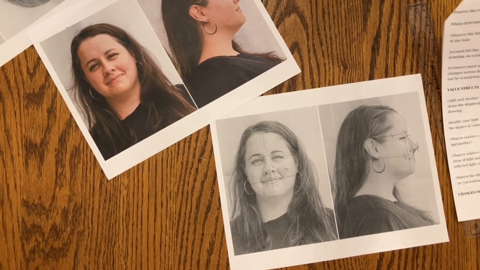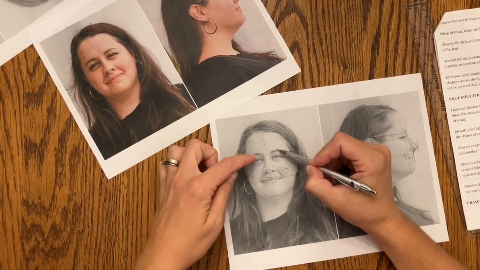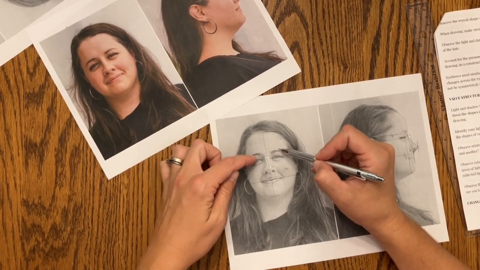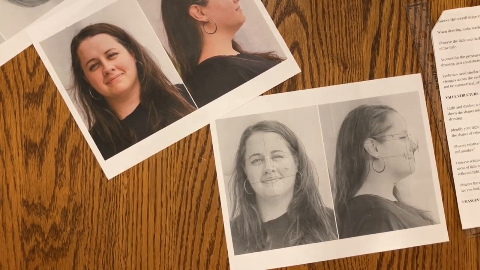Eyebrows may not be symmetrical. Observe each carefully and then in comparison. So as I'm drawing these, I'm going to think about, well, how high is this one compared to this one, or how far does this one come out compared to this one?